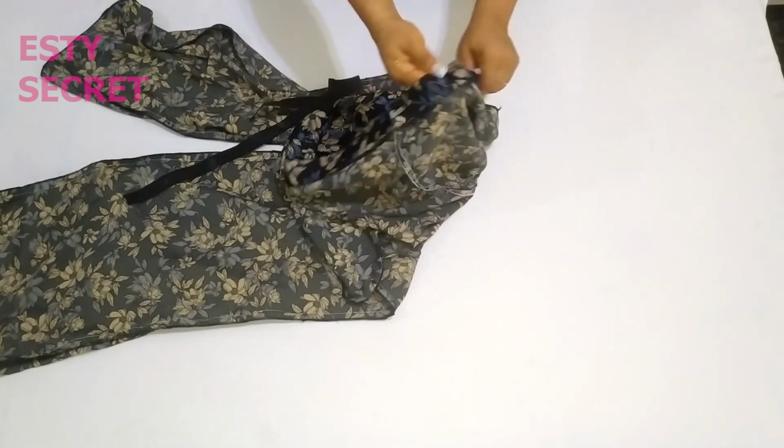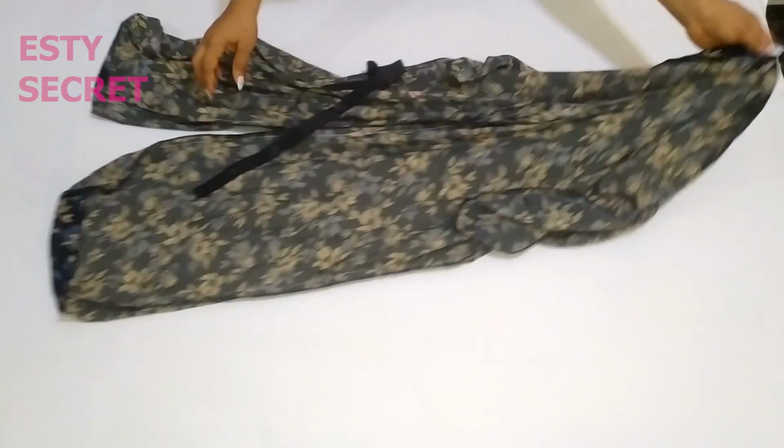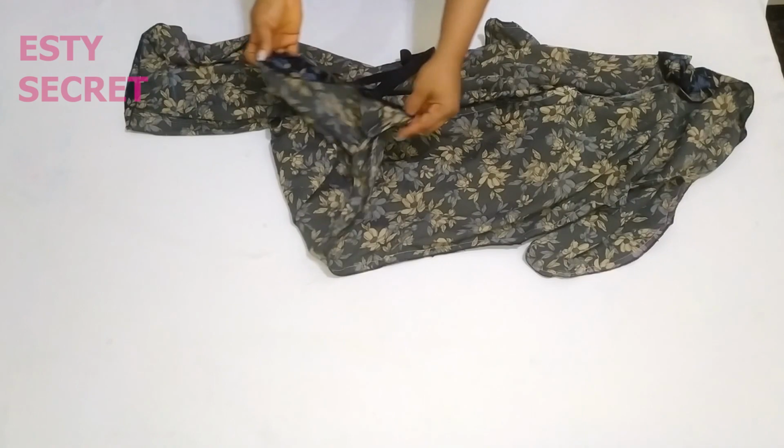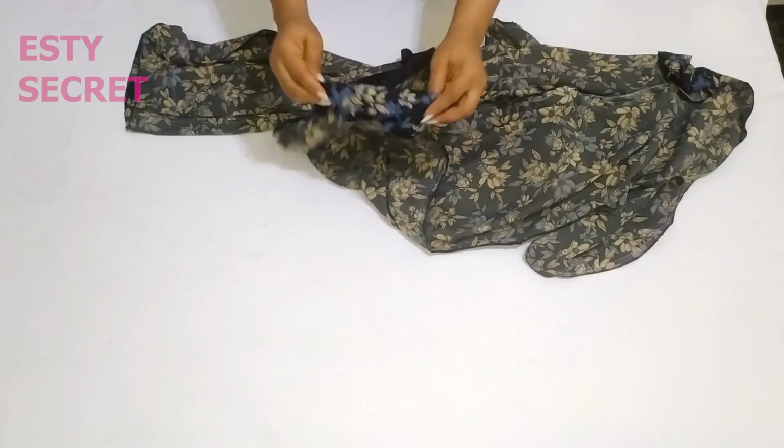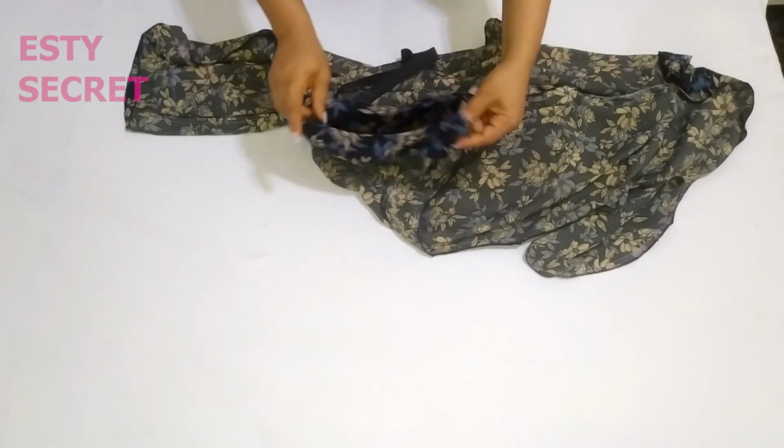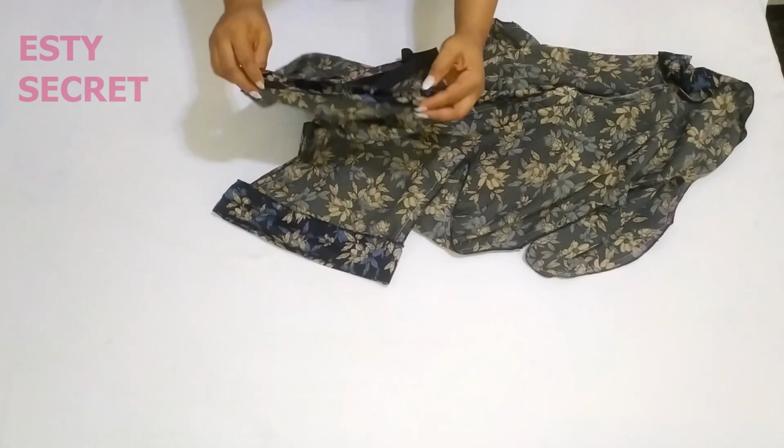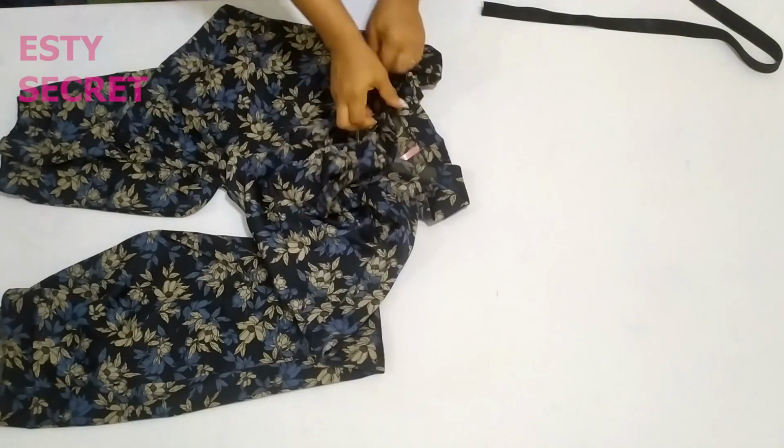So that's the fold over there that we had. And also do well to hem the down part. So if you had given it a press, it's going to be very easy for you to hem at this point. So after stitching, here we are.